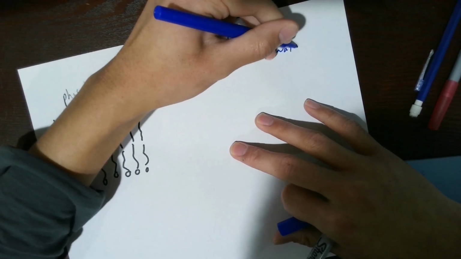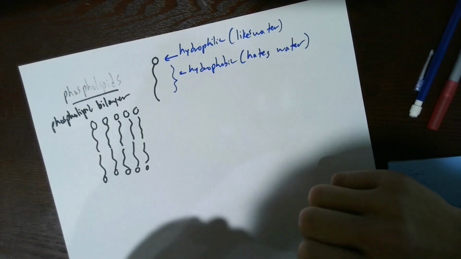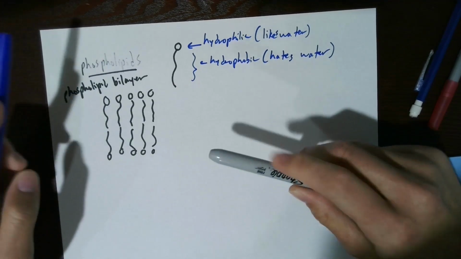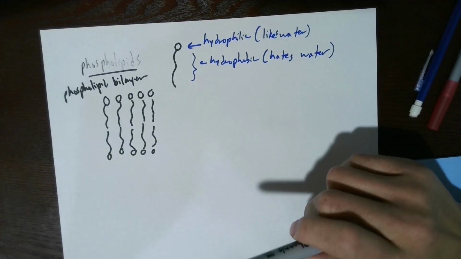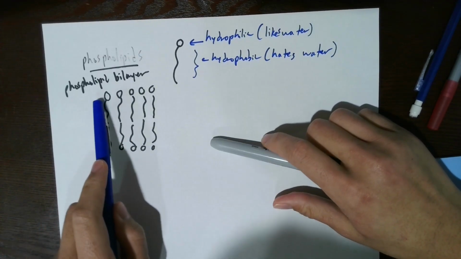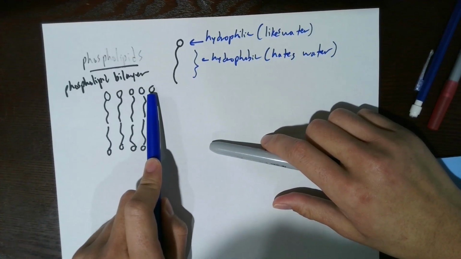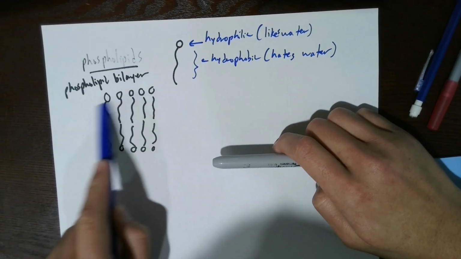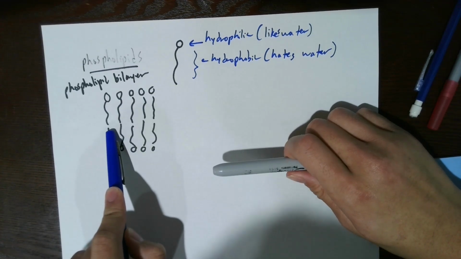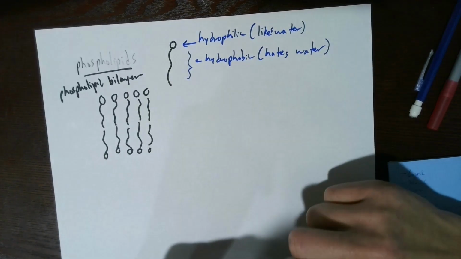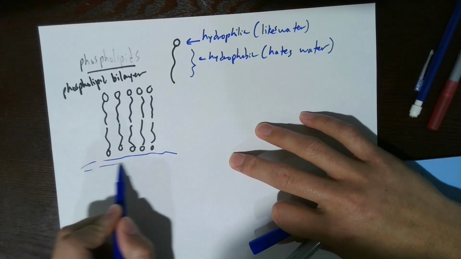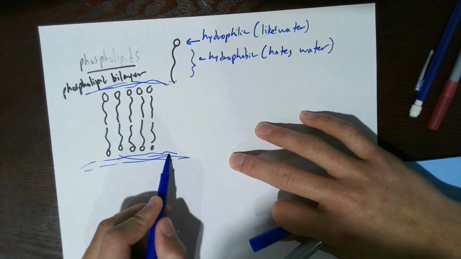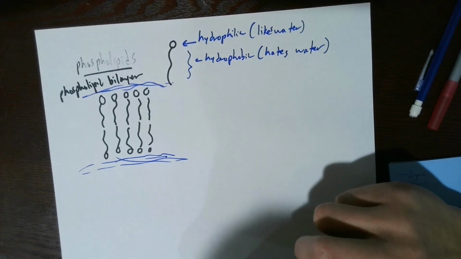So we know that the cell is filled with a fluid called cytosol, or sometimes it's called cytoplasm, which means that when you put phospholipids into a membrane, it orients like this, so that the heads are hydrophilic, they like water, they face the outside, so they're touching the cytoplasm, and the tails are hydrophobic, they hate water, so they're facing the inside, facing away from the water. So in the cell, this would all be water here on the outside, so the heads are facing the water because they like water, and the tails are facing inside because they don't like water.